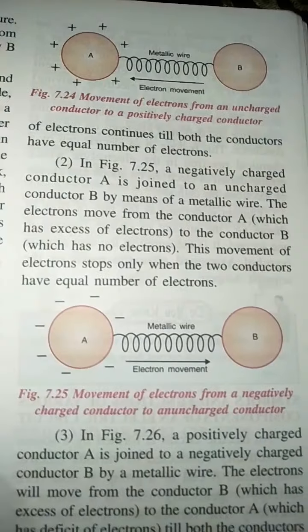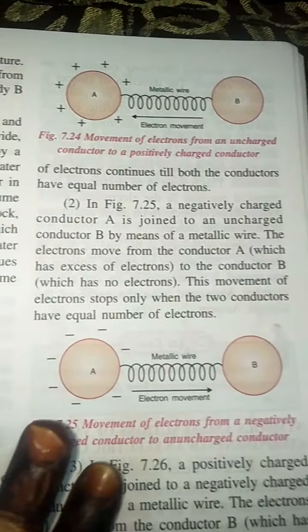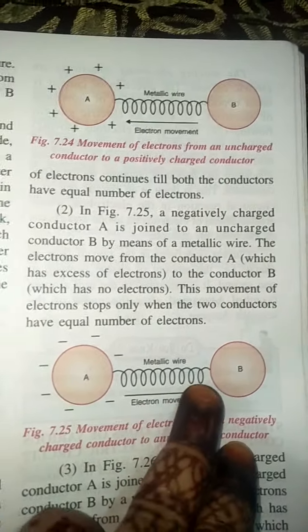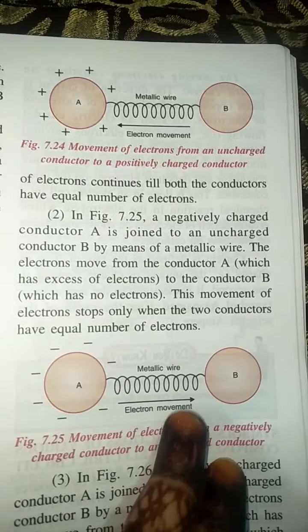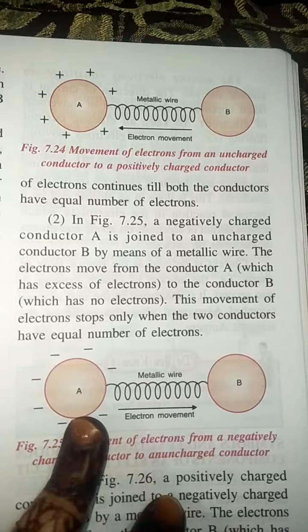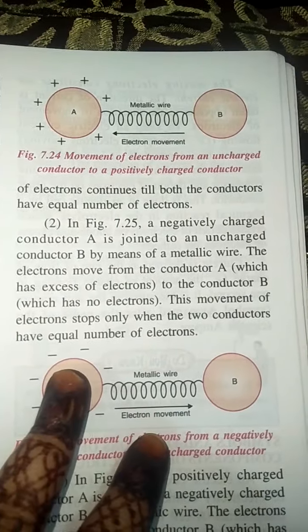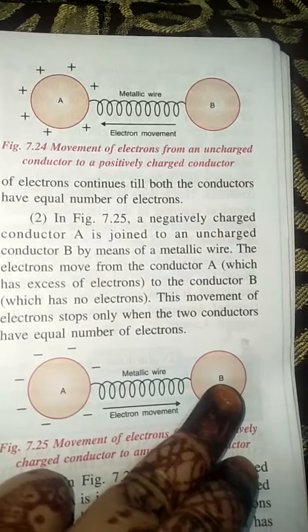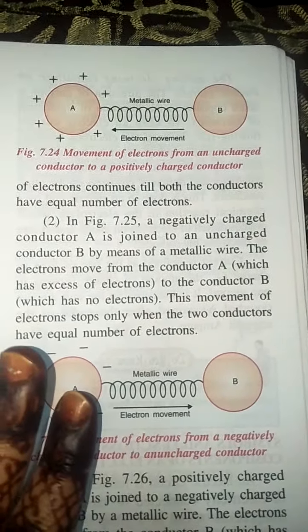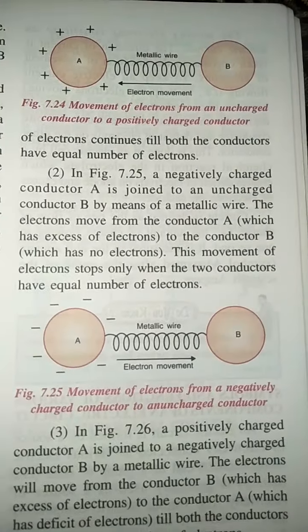Similarly, you can see this diagram 7.25. A negatively charged conductor A is joined to an uncharged conductor B, again by means of a metallic wire. The electrons this time move from the conductor A to the conductor B. A has got excess of electrons and B has got no electrons. This movement of electrons stops only when, children, the two conductors have an equal number of electrons.